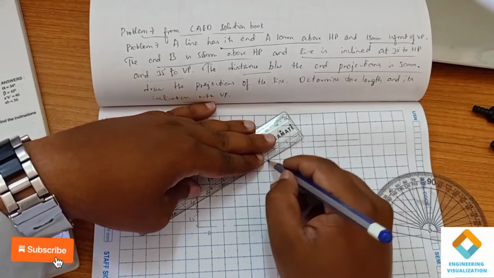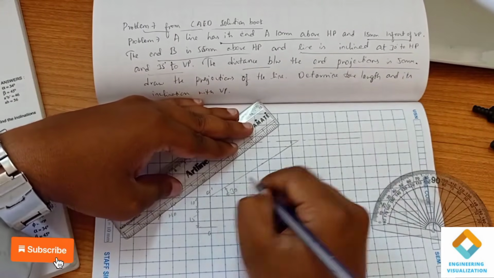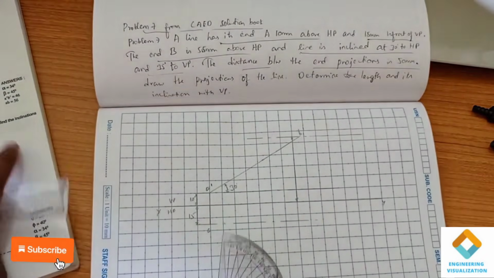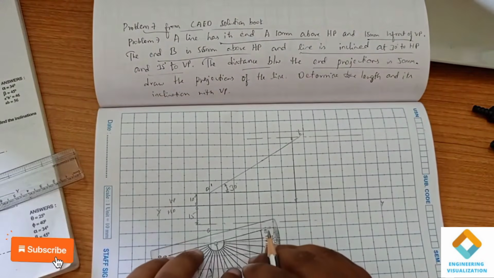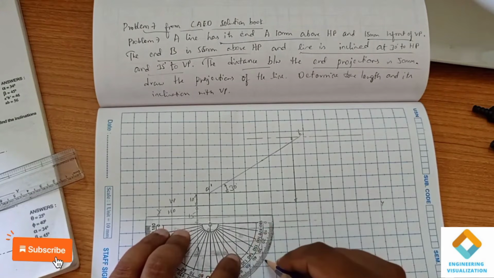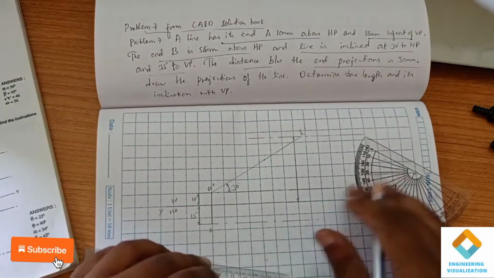So this is 30 degree and this is B1 dash true length. And another one is 35 degree to VP. I'm marking at 35 degree and draw a line. We have to find out how much length.